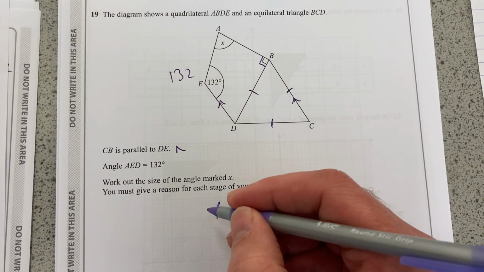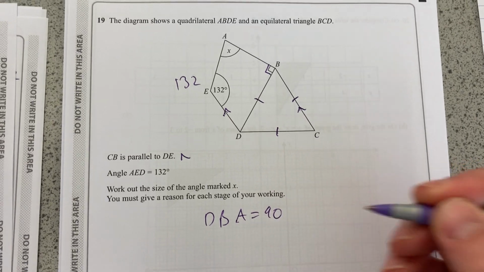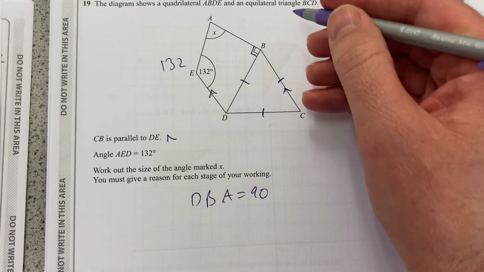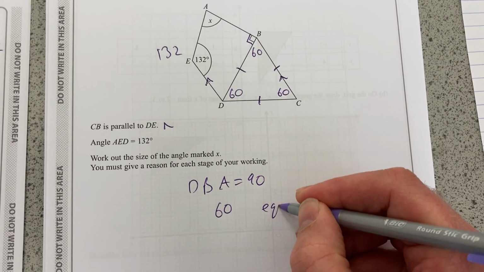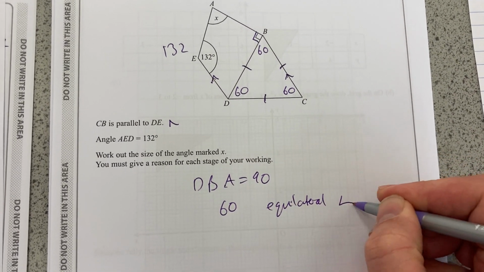So DBA is 90 degrees. Okay, equilateral triangle, those are all 60. So write something along that, equilateral triangle.